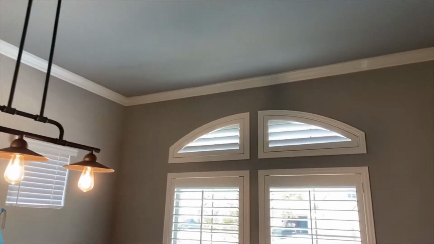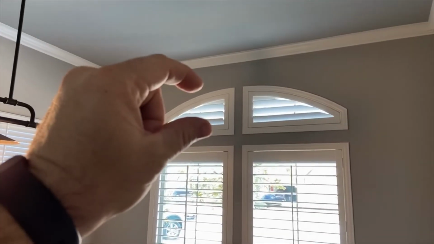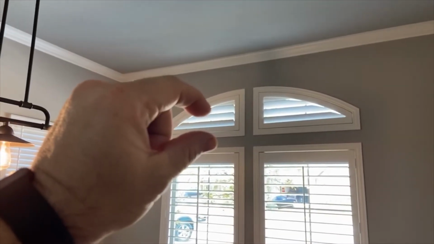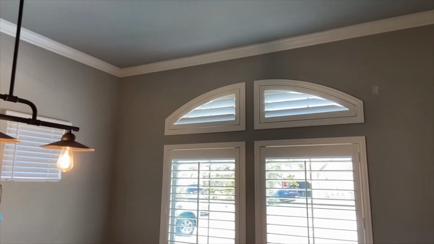To do an archway, you're going to need the right measurements because you don't want one side of the archway to be taller than the other side of the archway. If you do, it'll look weird. This window right here, you can't tell now, but this window on the left is actually about almost an inch, maybe about 3/4 of an inch higher than this other window because they built it wrong.